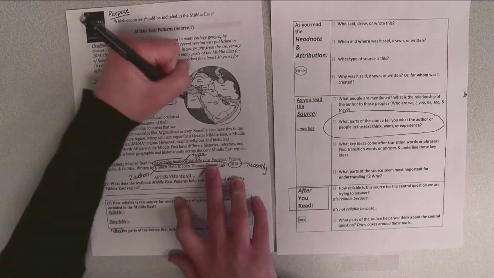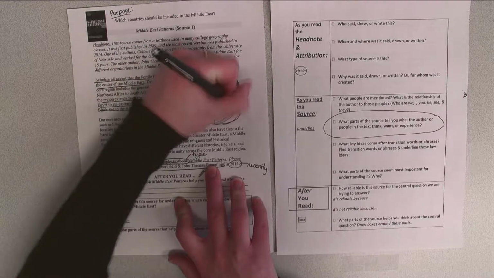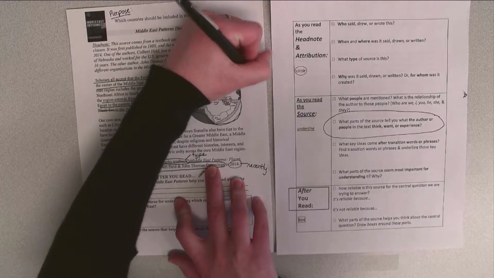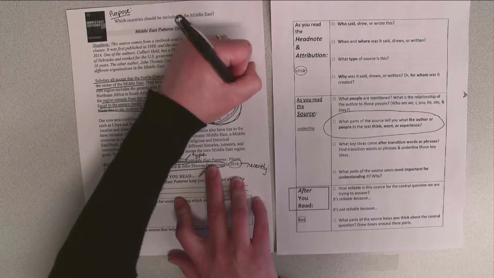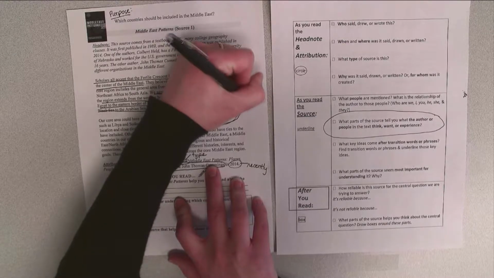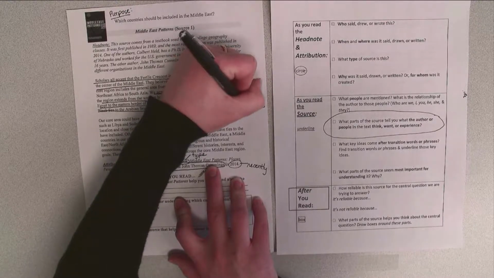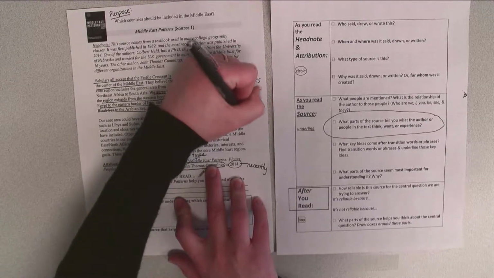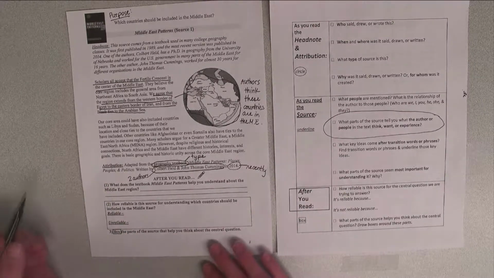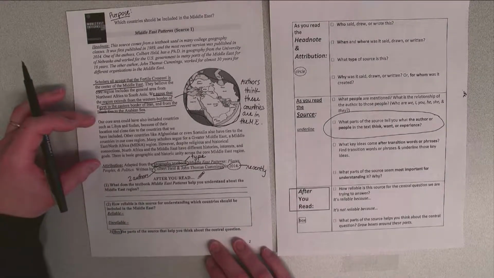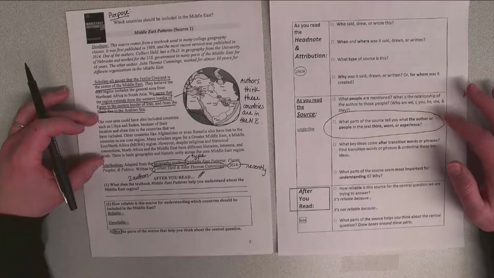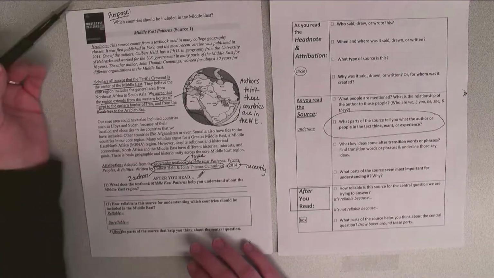They're talking about this area that's in white in the map, so I'm just circling that and making a note to say authors think these countries are in the Middle East. And I'll just abbreviate ME instead of writing out Middle East. Now it's your turn. Read the second paragraph and underline any other parts of that paragraph that tell you what people in the text think, want, or experience.